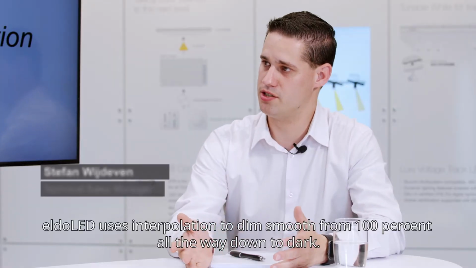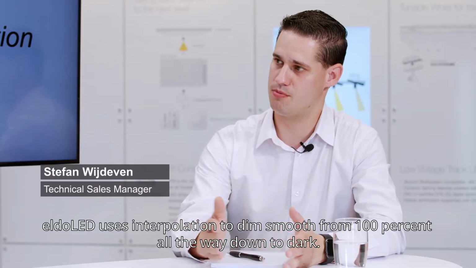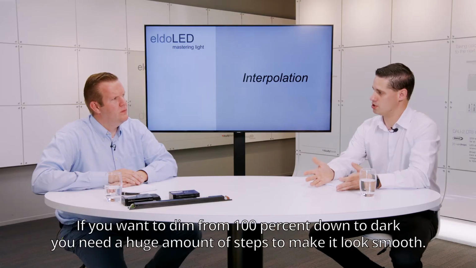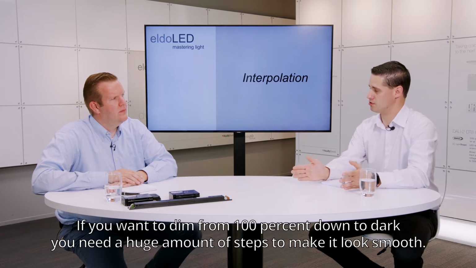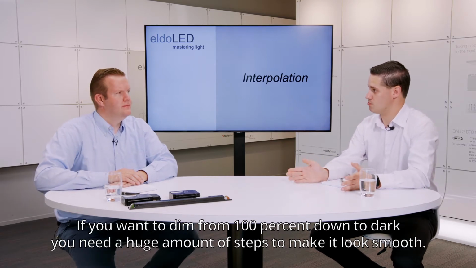eldoLED uses interpolation to dim smooth from 100% all the way down to dark. If you want to dim from 100% all the way down to dark, you need a huge amount of steps to make it look smooth.